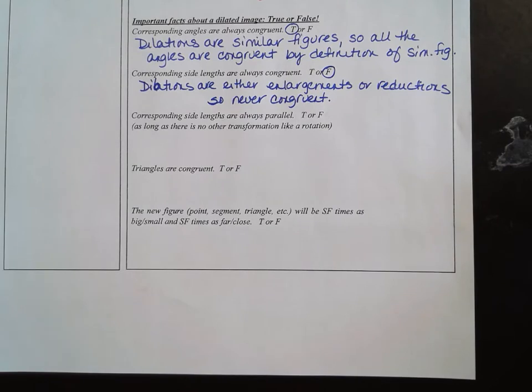Alrighty, next one. Corresponding side lengths are always parallel. What do you think about this one? Yes? They're always parallel as long as there's not any other transformation. But why? Because there's only a change in size, not a change in orientation or location, as long as there's not another transformation. Did you guys hear what he just said?